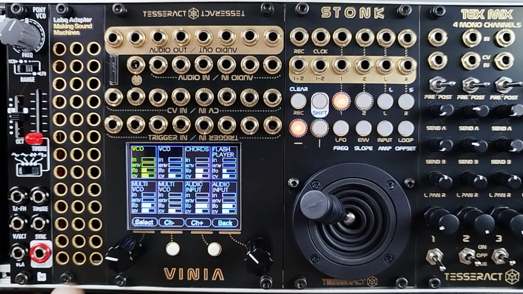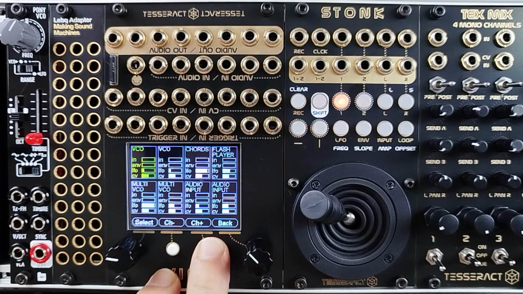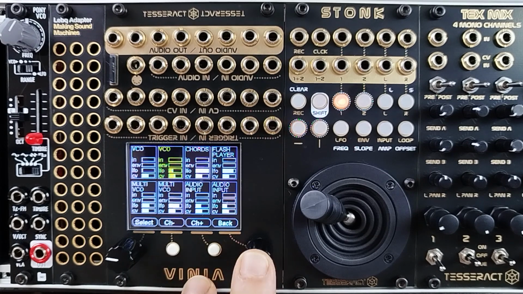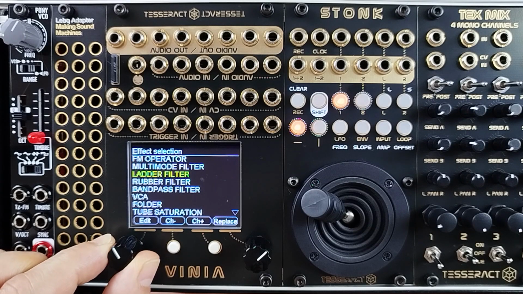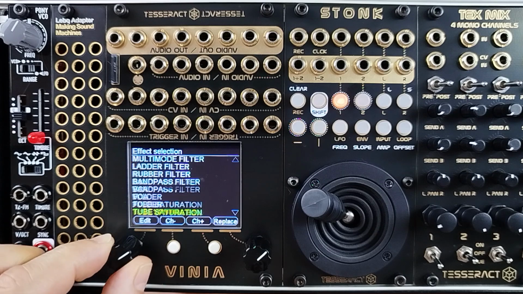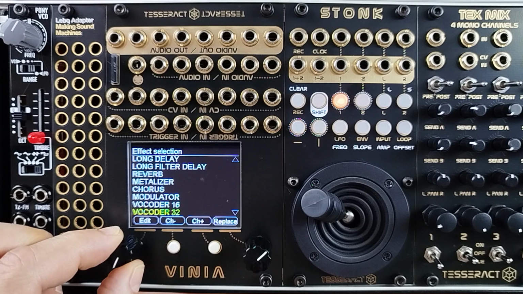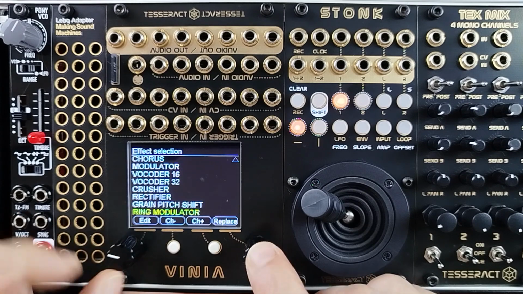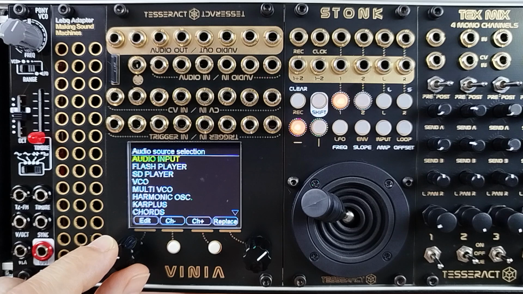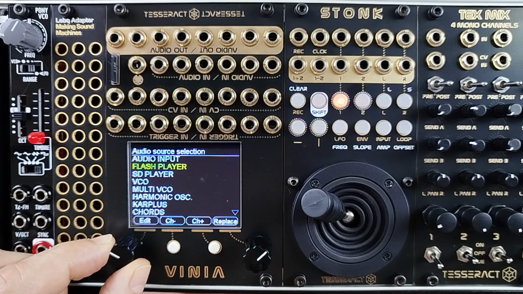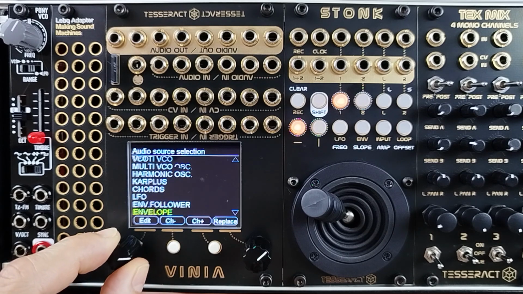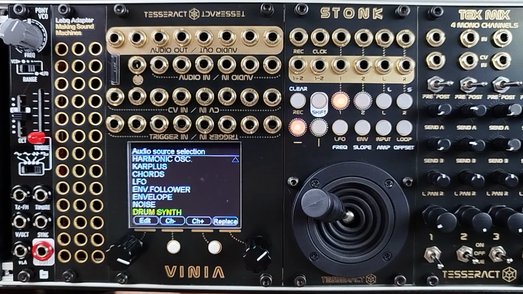Almost all the time, left encoder click is selection, buttons are for channel selection, and the right encoder is back. Vinia does not have a ton of instruments or effects, by the way. It has about 10 instruments and 20 effects, but they are useful ones in my opinion. So as audio sources or instruments, we got the audio input, which is for processing external audio, sample players, VCOs, harmonic VCO, chord generator, some other stuff, and a pretty cool drum synth.